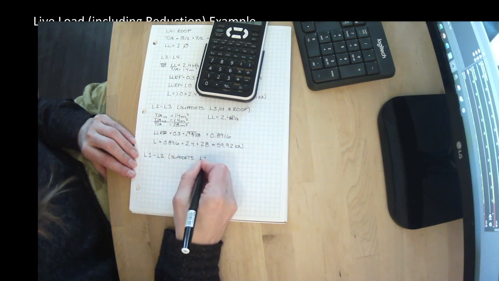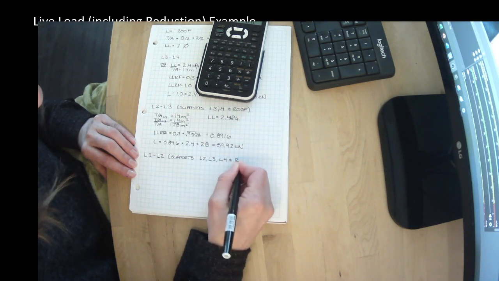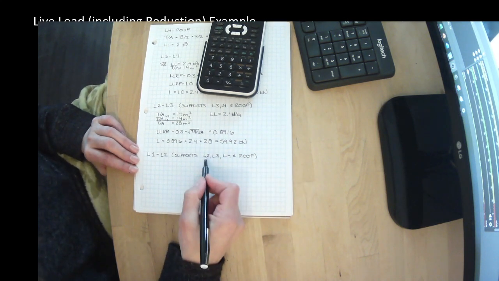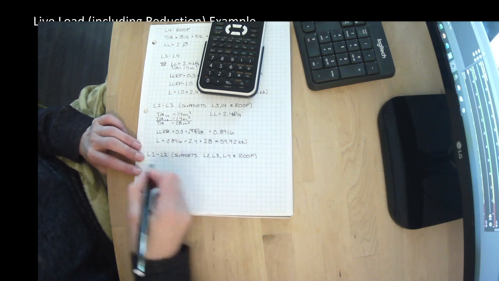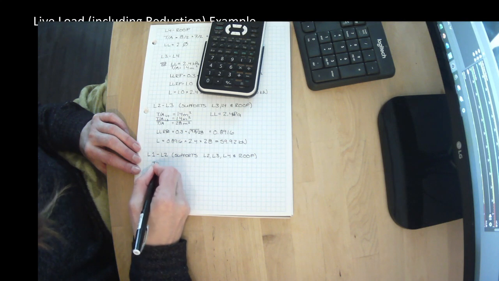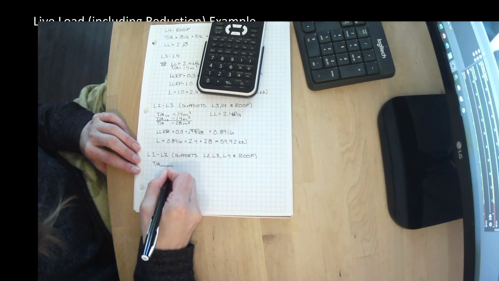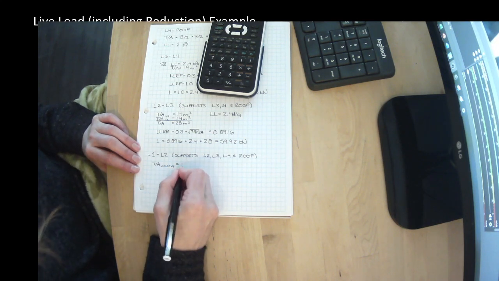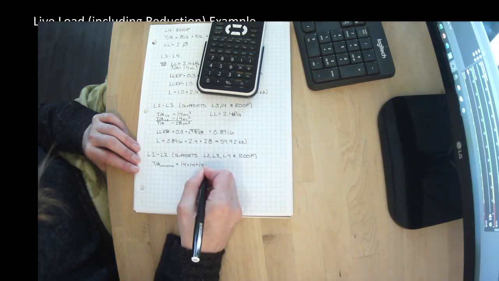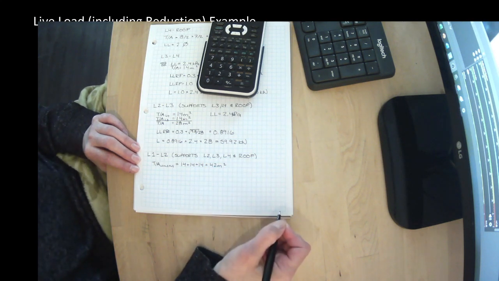So this supports level 2, level 3, level 4, and the roof. But the roof doesn't have any live load on it, so it's just level 2, level 3, and level 4 that have our live load on it. They've all had the same tributary area. So tributary area for level 2 plus level 3 plus level 4. These are all ones that have live load. It's 14 plus 14 plus 14 equals 42 meters squared.